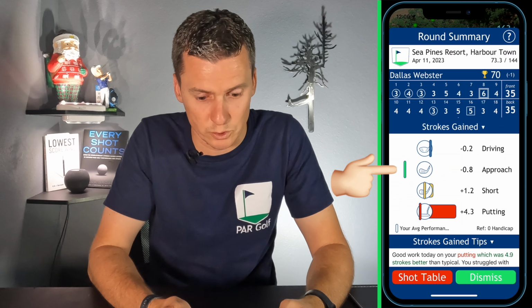I lost 0.8 strokes approach. Usually I lose much more than that, so you can see that bar is my typical result. I actually did better than I typically do. And I gained 4.3 strokes putting on a scratch handicap. That's a very good putting day. Now, simulated golf is a little easier to do putting, I'll acknowledge that, but still that's a very good putting day. I made quite a few putts today, which we'll see later in the putting section.